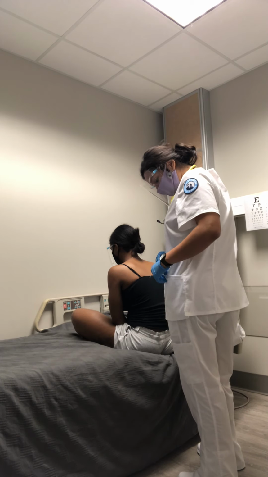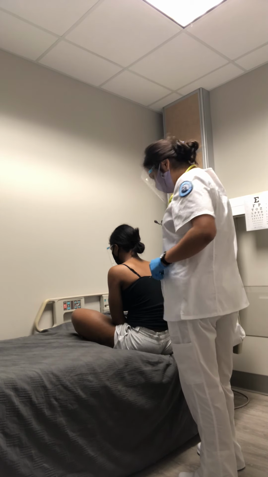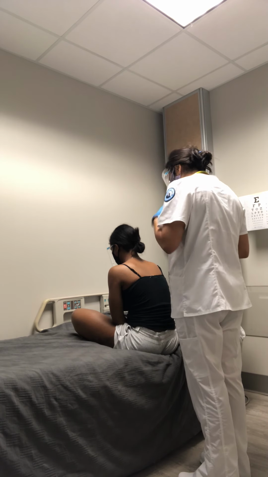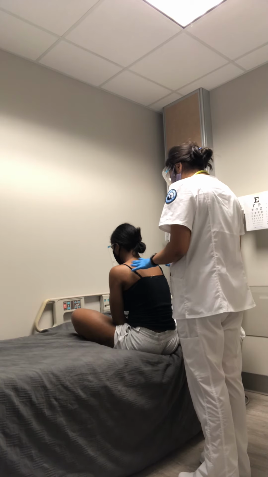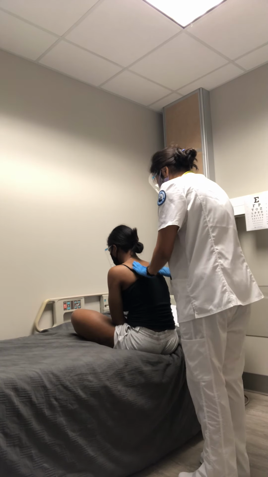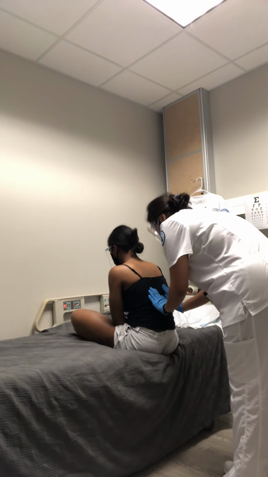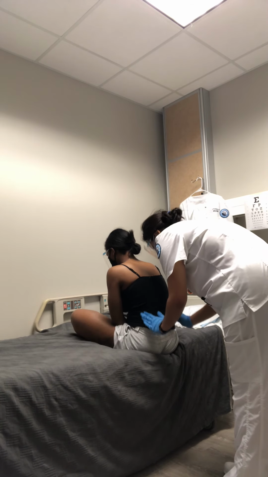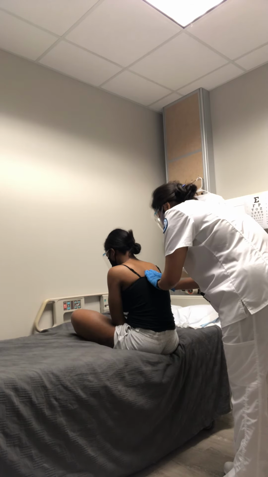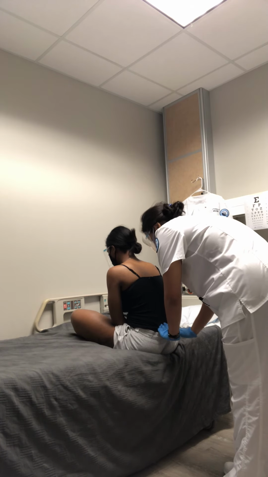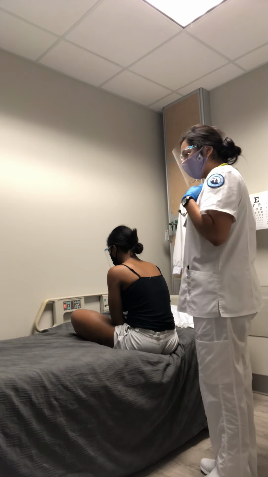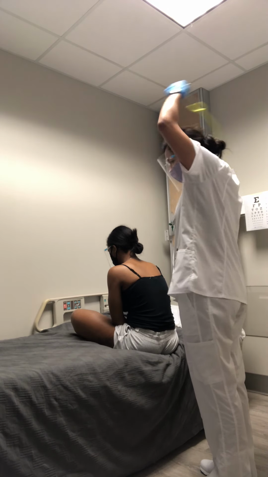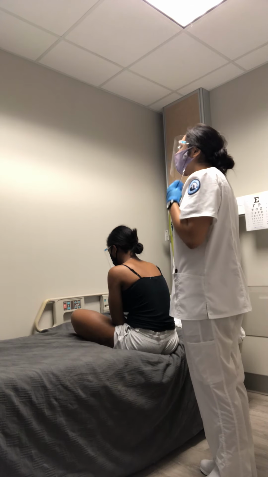Okay, so now I'm going to palpate the posterior thorax for any tenderness. Please let me know if you feel any discomfort or tenderness while I'm doing this, okay? Okay, no tenderness noted in posterior thorax. So now I'm going to auscultate for her breathing sounds.